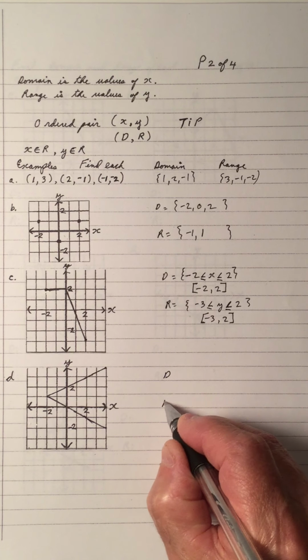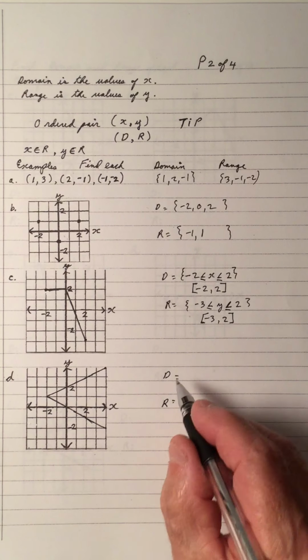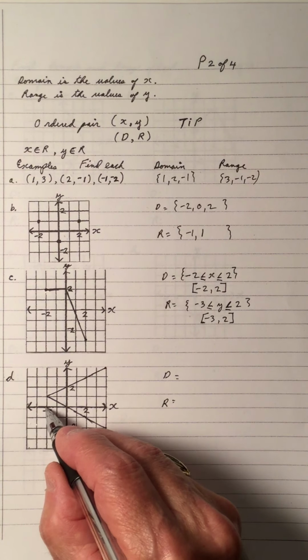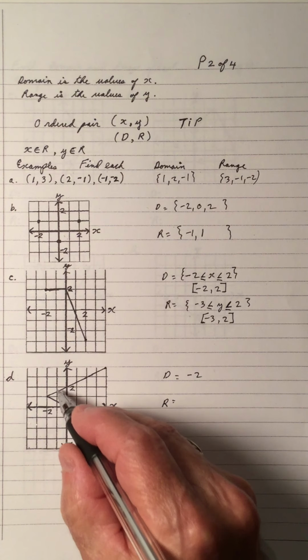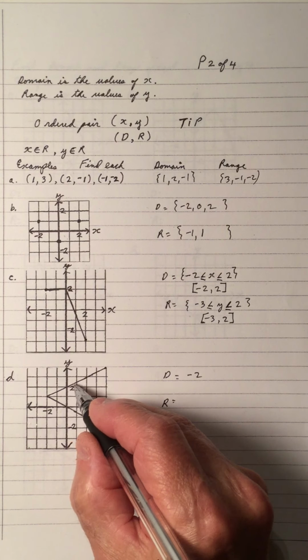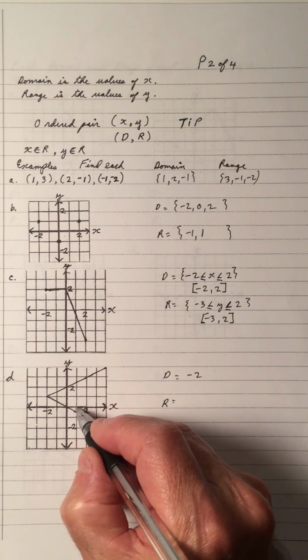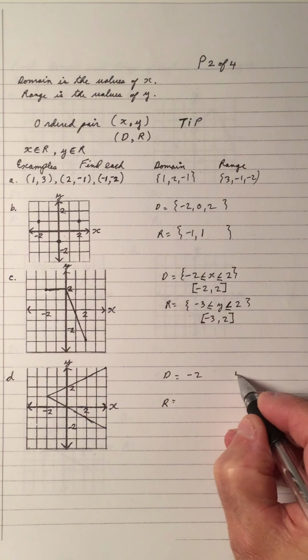D. Domain and range. Again, domain is the x, so the x values go from -2 all the way over, all the x's of -1, 0, 1, 2, 3, and it stops at 4.